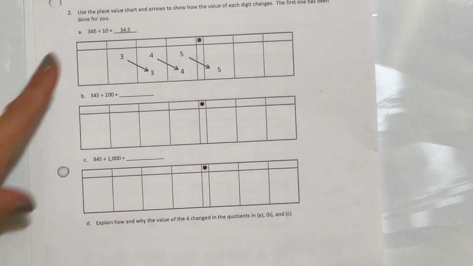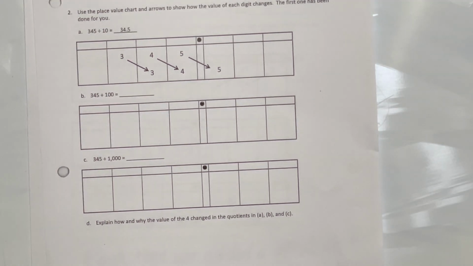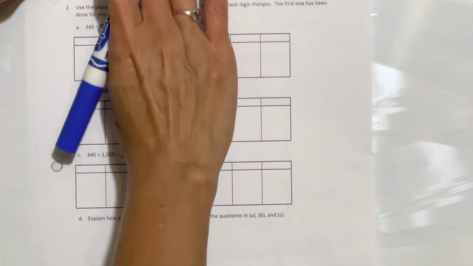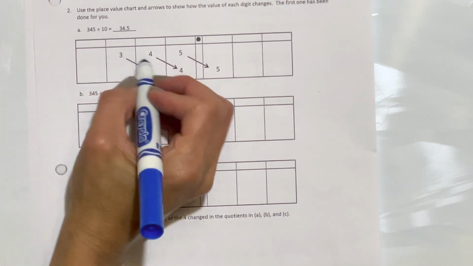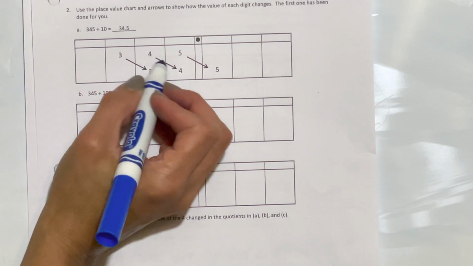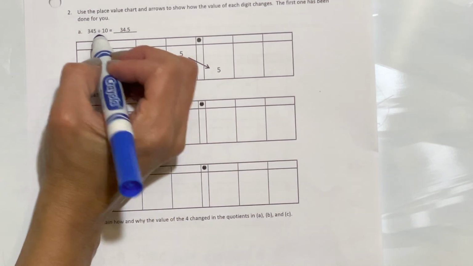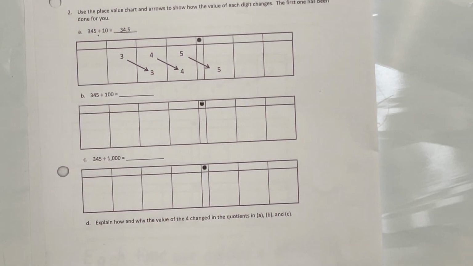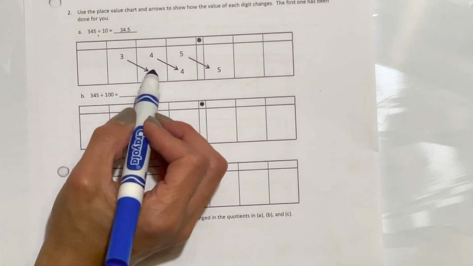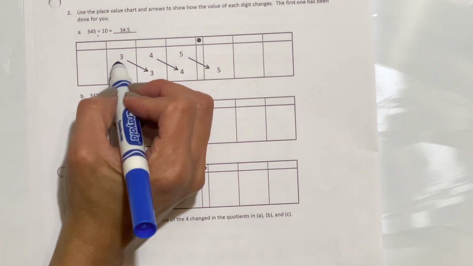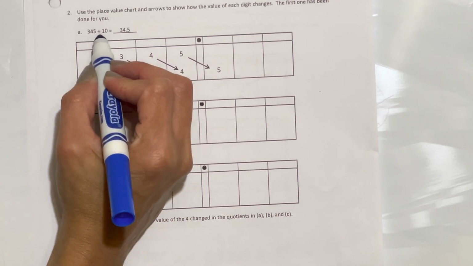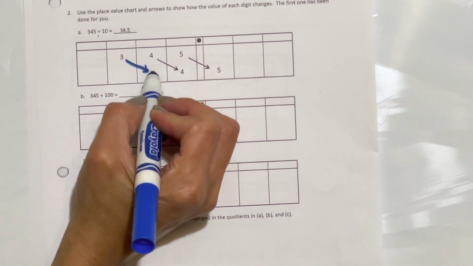So here we go. This time we're going to be taking the number 345 and dividing by powers of 10. So we're going to start off with 345 here in the place value chart. And they're showing you dividing by 10. Remember, division gets smaller. The numbers are going to get smaller. So we're shifting them instead to the right. Okay? So we've got 345. And when we divide by 10, we move it one place to the right.